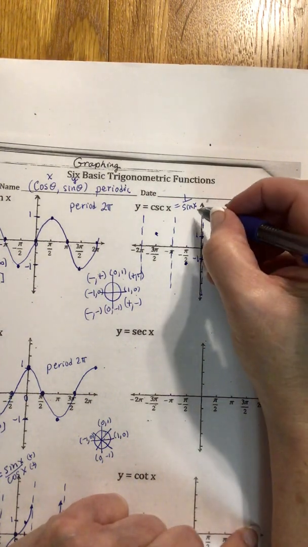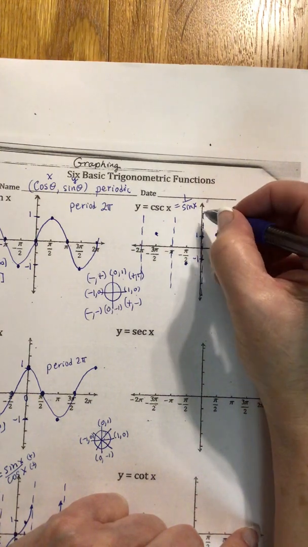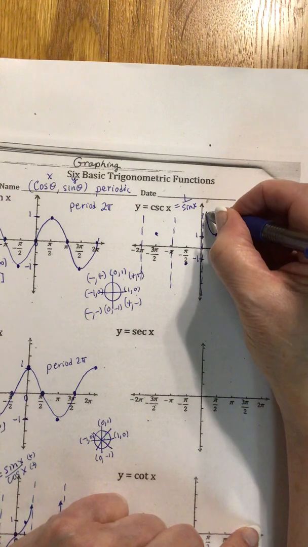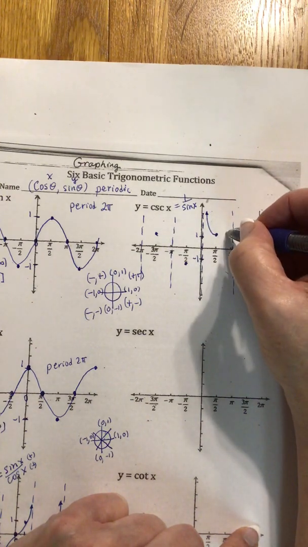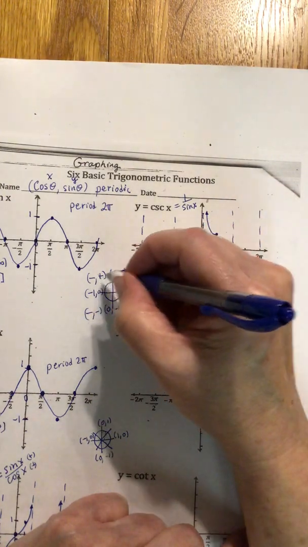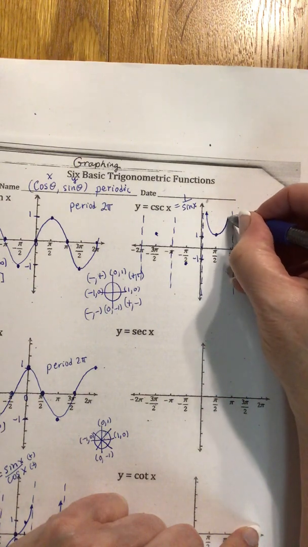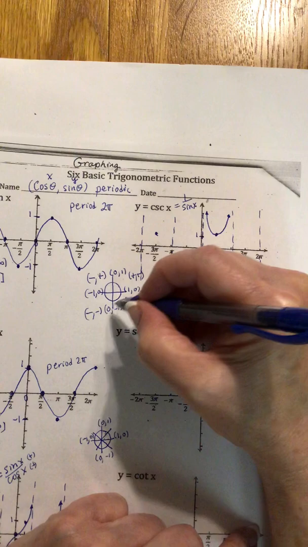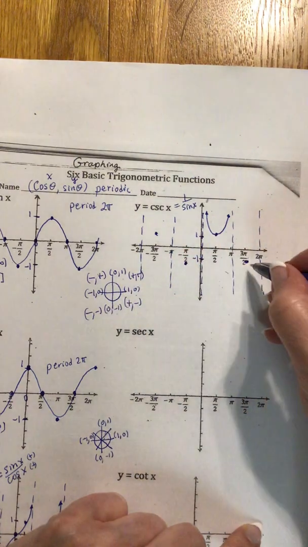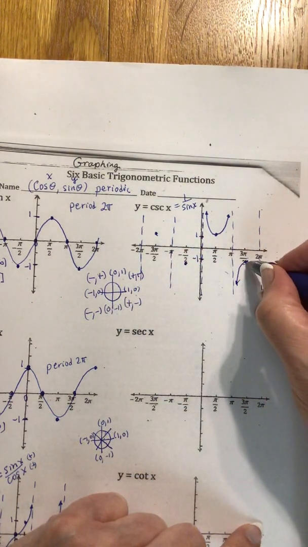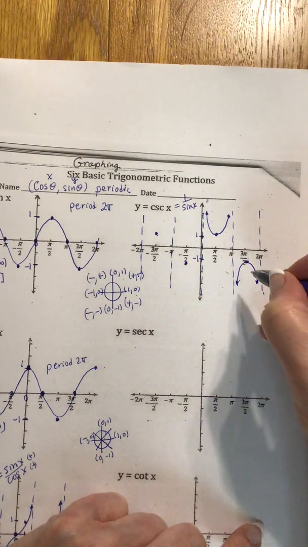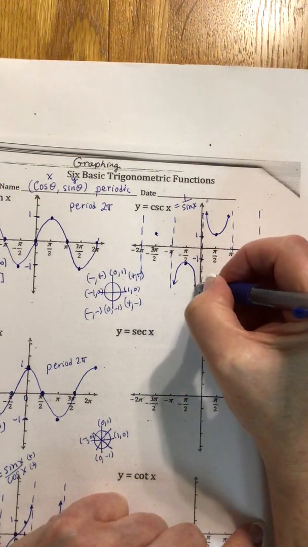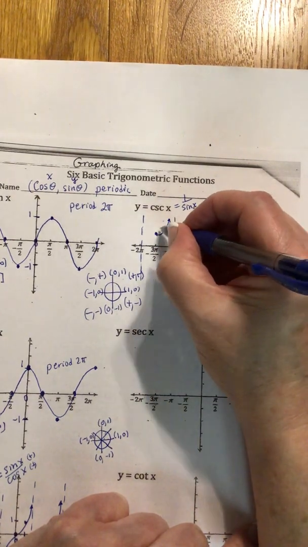Oh, I'm sorry. We have sine is going to be here. So sine in quadrant 1 is positive, so we know it's going to go up. Then in quadrant 2, sine again is positive, so it's going to go up. And then in quadrant 3 and quadrant 4, sine is negative in both of those, so we know it's going to go down, down. So down, up, up for it to repeat itself.